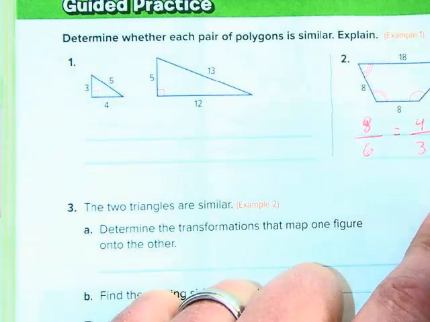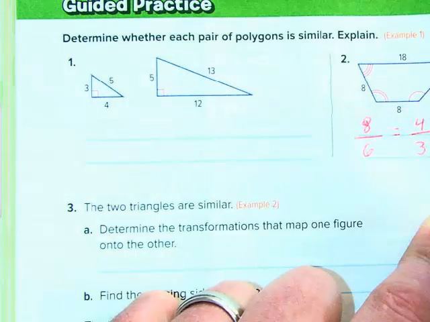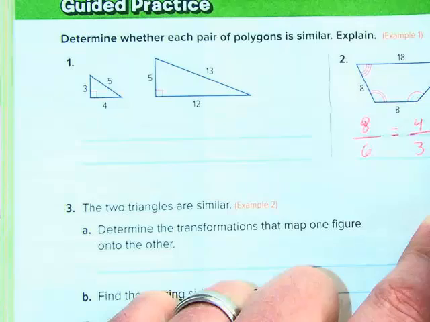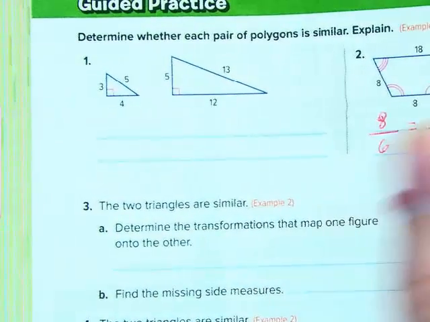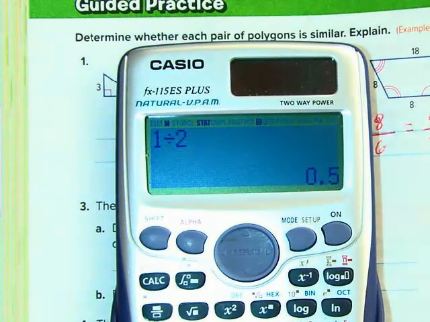Now I took this one first with the 8, so I got to keep using this one first. I have 18 over the matching side, 3 to 4. 3 to 4 is 13.5. Now that one's tricky to use, 13.5. So this may be a situation where it's best to use a decimal. So I need to make my first one a decimal, where I had 4.